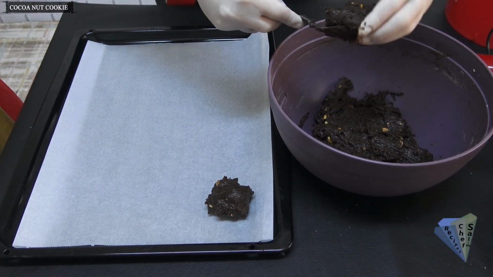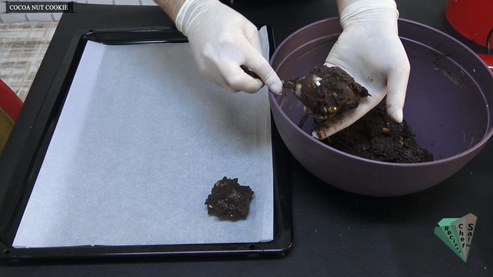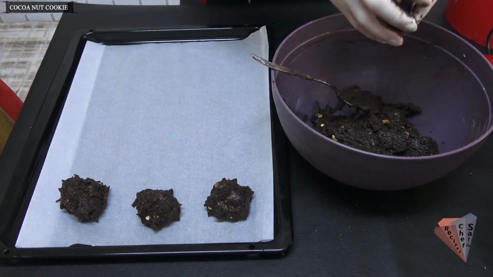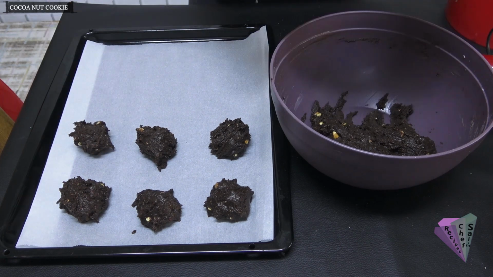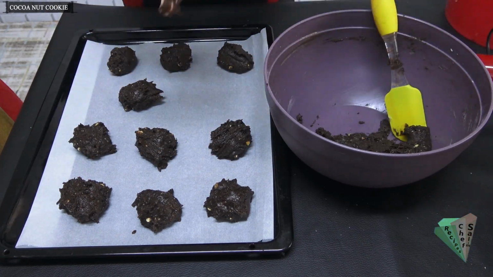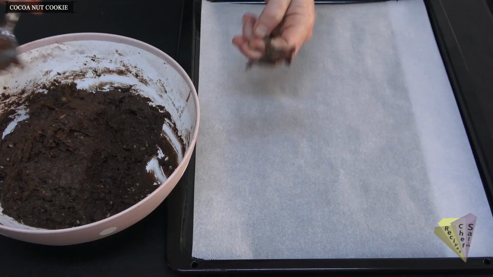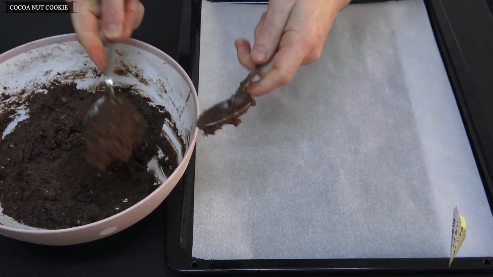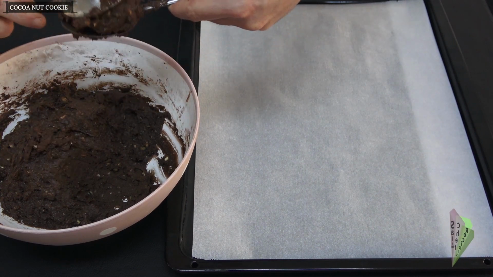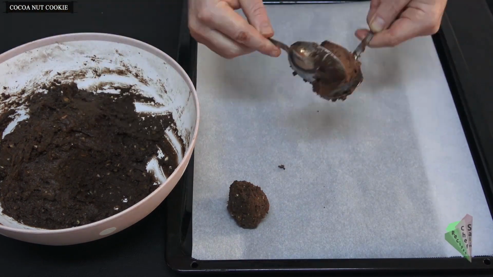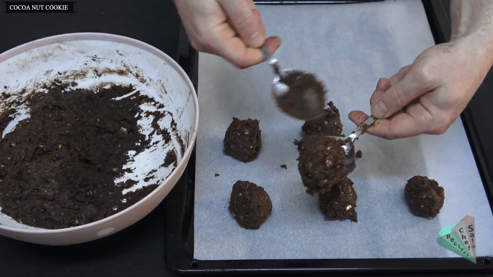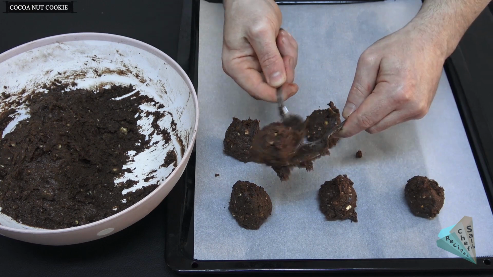Add paper to the baking tray and add the cookie dough with a spoon. I will make 2 cookies, large and medium. These will be large. You can make medium cookies this way using 2 spoons. If you make it this size, you can get at least 26 cookies.